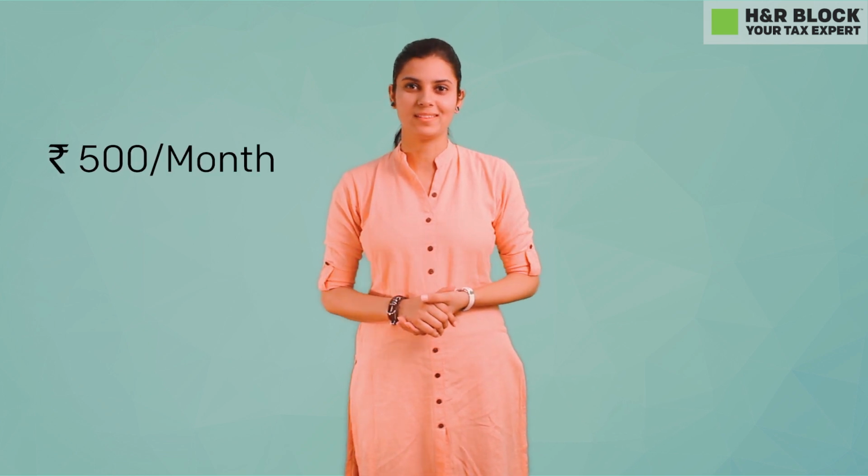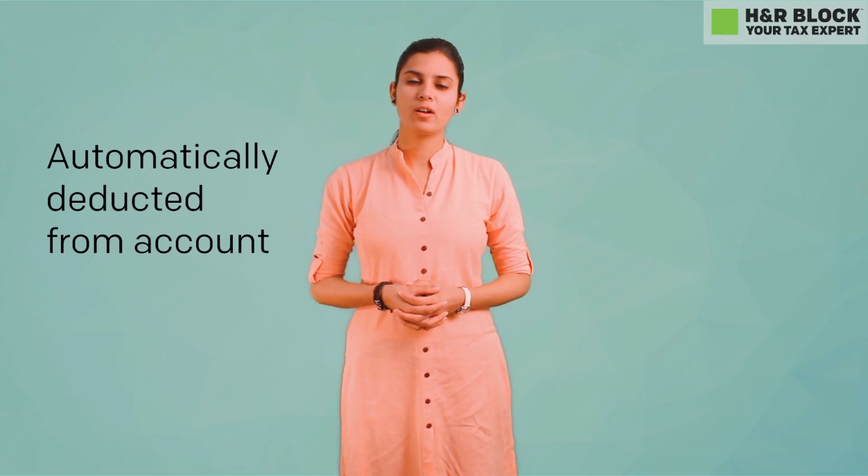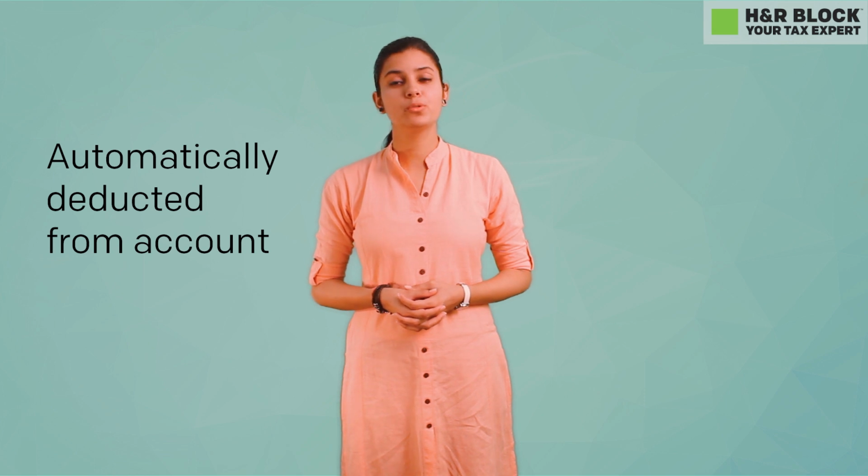Disciplined approach. One of the most amazing features of SIP is that you can choose the amount of money you want to invest, which can be as low as Rs 500 per month. The amount you choose to invest will be automatically deducted from your account periodically and will help you to build financial discipline. So now you can spend your money as you wish without feeling guilty about not saving.